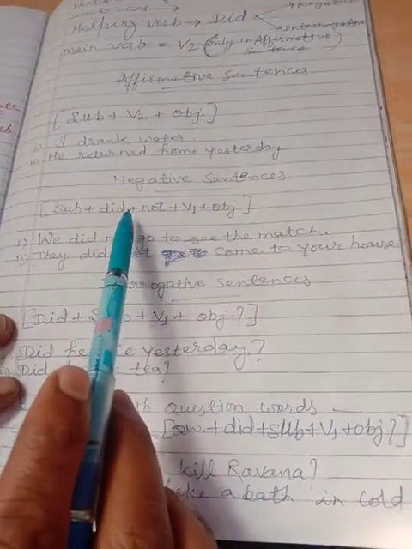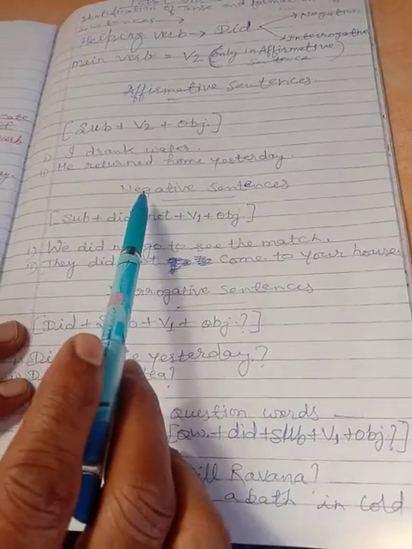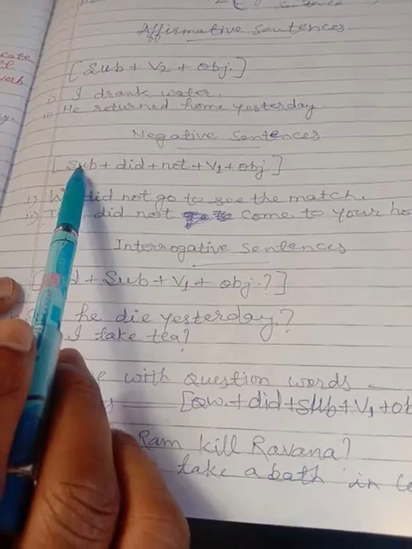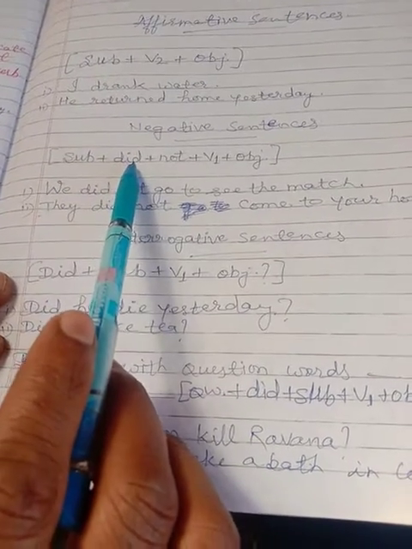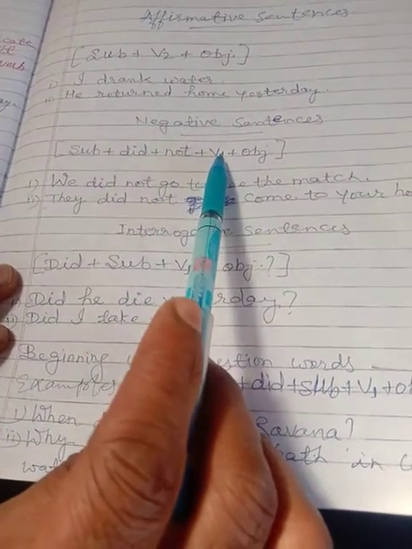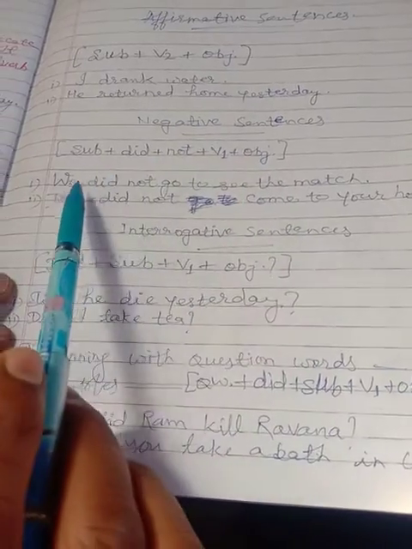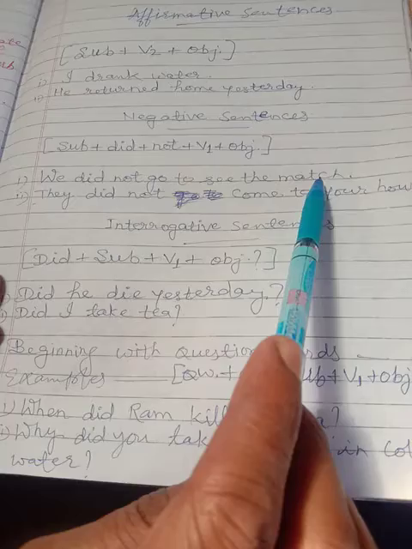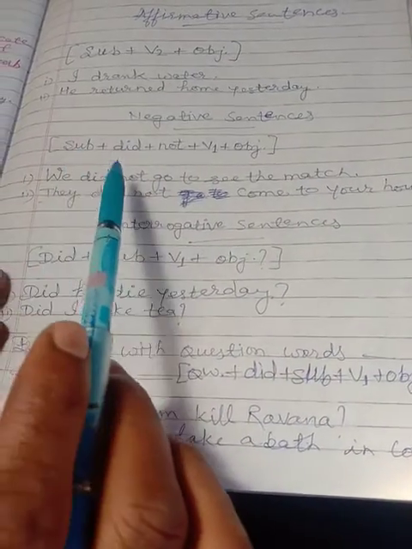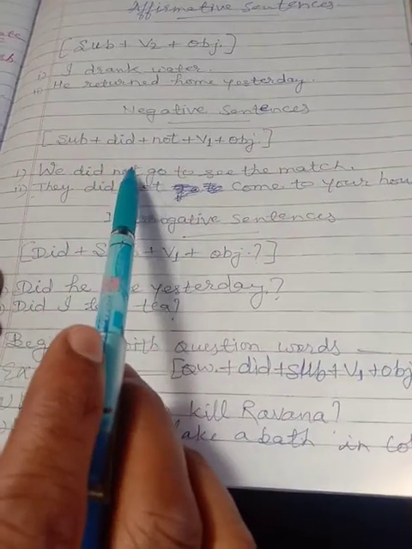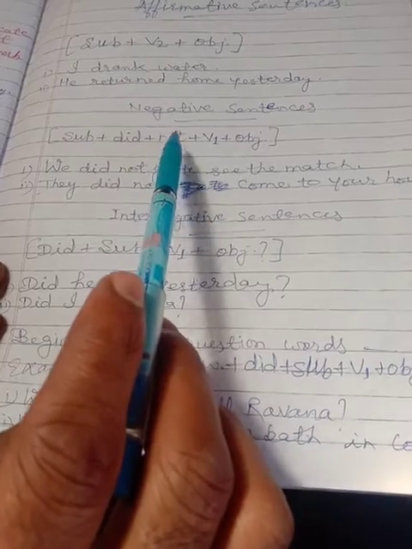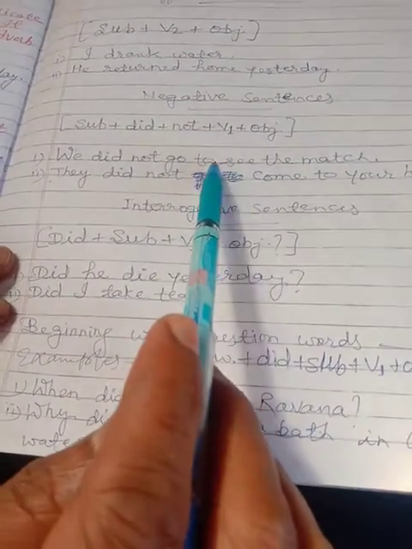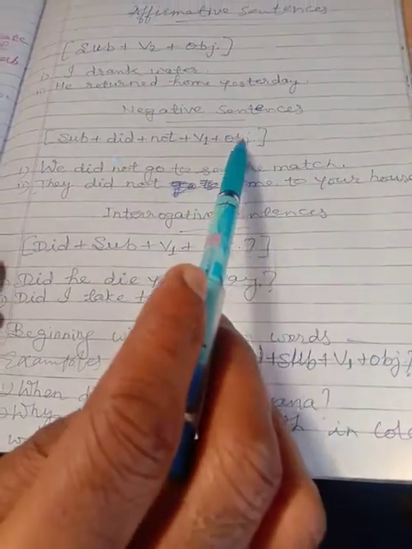Now negative sentence. The structure of the formation of a negative sentence in past indefinite tense: first use subject, then did, then not, then first form of the verb, after that object. For example, "We did not go to see the match." We is subject here, did is helping verb, not is used here to make negative, and go is first form of the verb. To see the match is object.